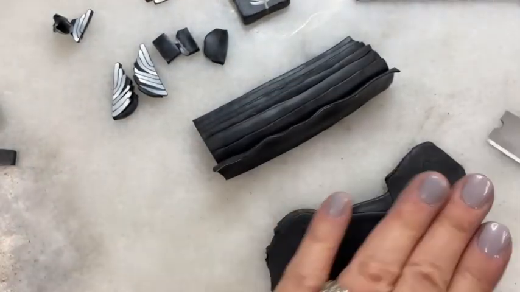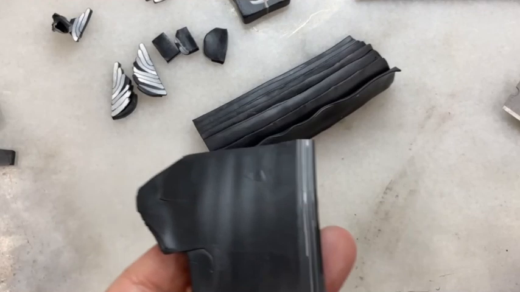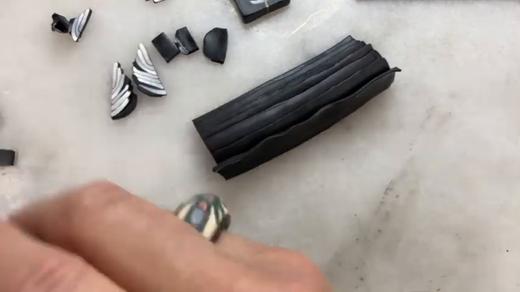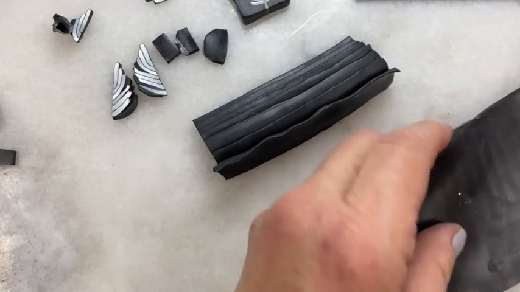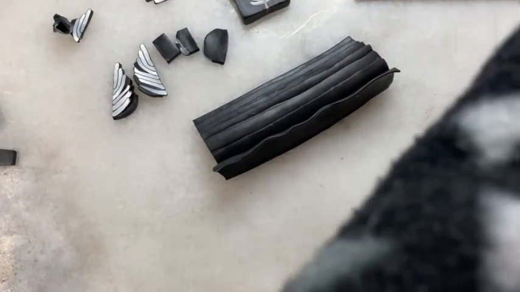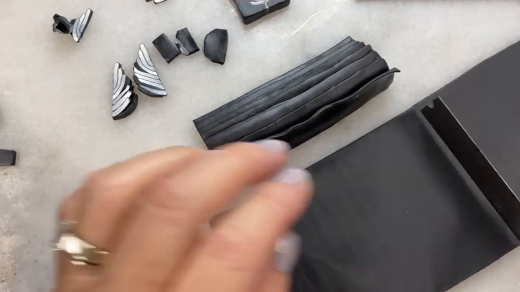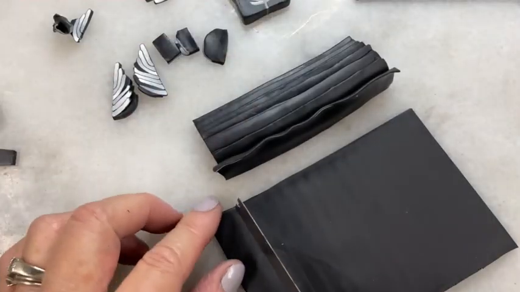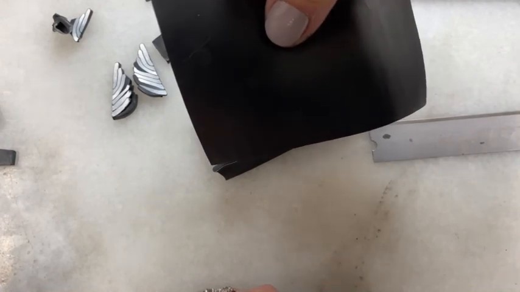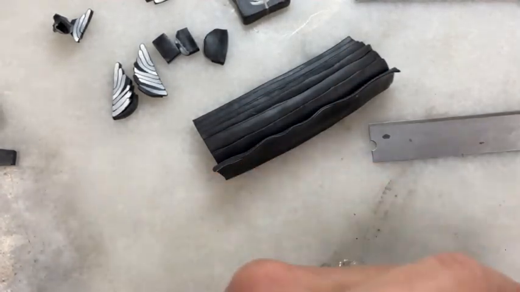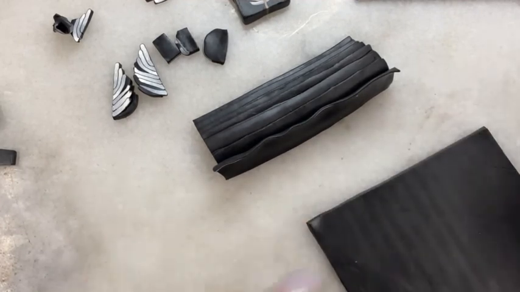So this has been rolled through the thickest setting of my pasta machine. And it still might not be quite, oops, I got something in it. I think I know what. So I have to take a fresh piece of black clay. Okay, well, let's try it. I have a feeling that this sheet is too thin.